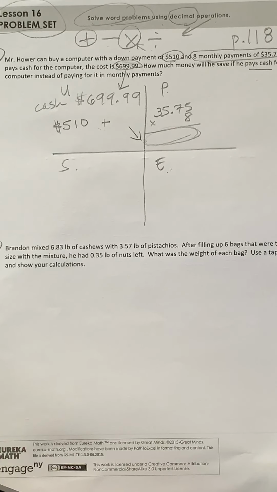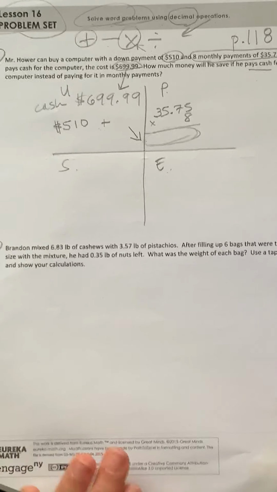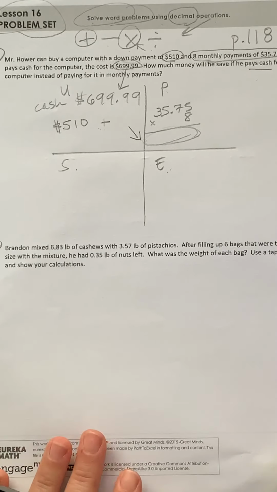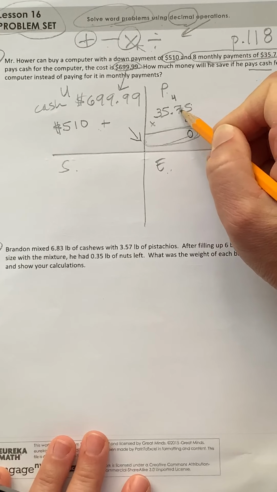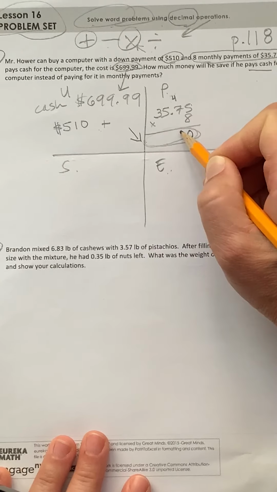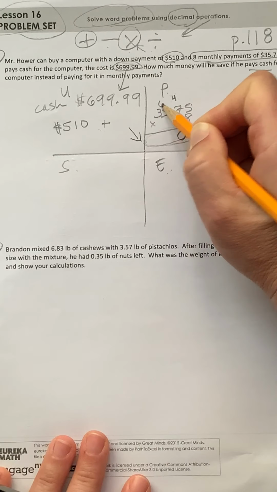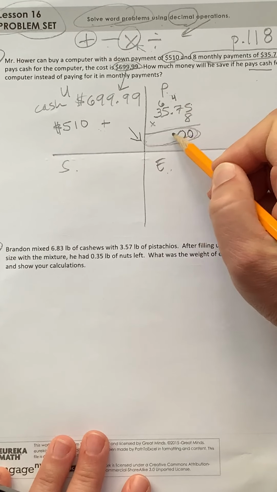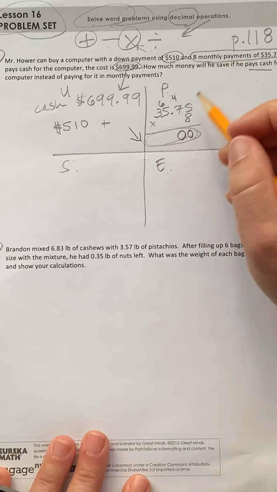Okay, if you unpause this, it means you are ready to finish the problem with me. So let's do the math. 8 times 5 is 40. Carry the 4. 8 times 7 is 56, 57, 58, 59, 60. Put down the 0, carry the 6. 8 times 5 is 40, plus 6 is 46.